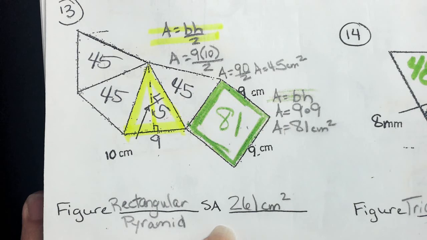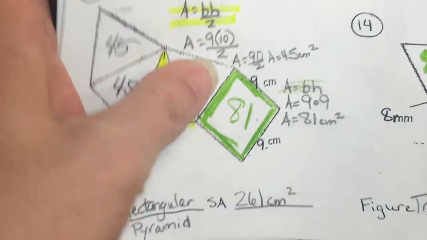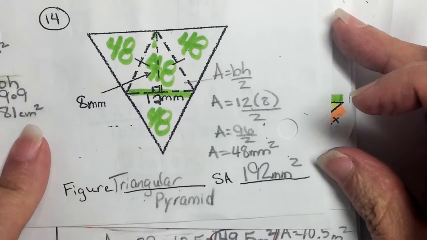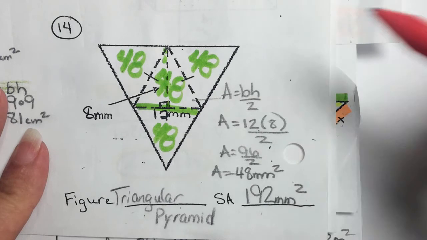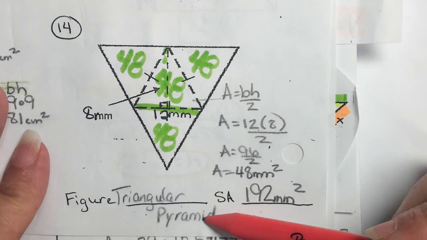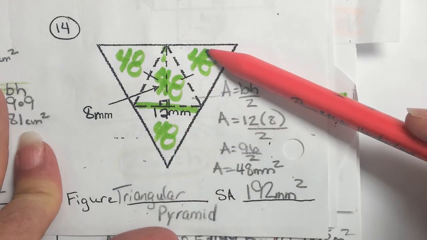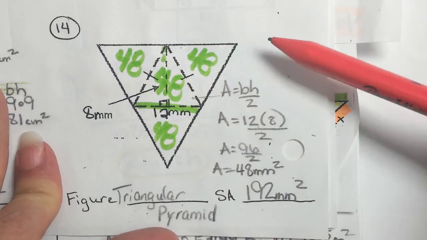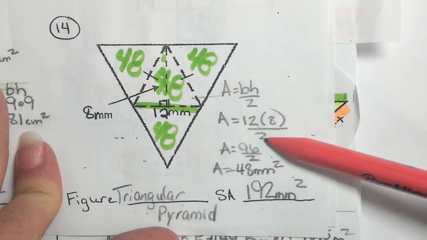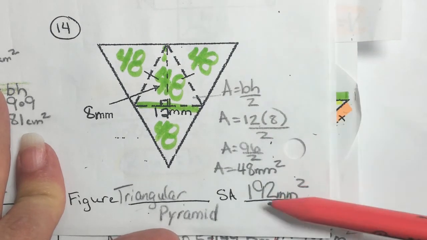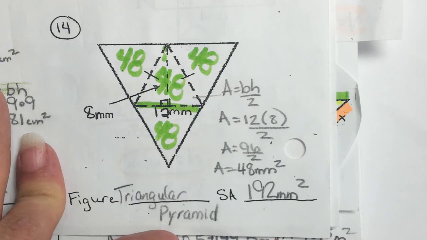Any on that? Okay. Last one's number 14. It is a triangular pyramid. The base is a triangle coming up to a point. And all of them are 48s, and not 96s. If you got 96, you forgot to divide by 2. So the total is 192 millimeters squared.